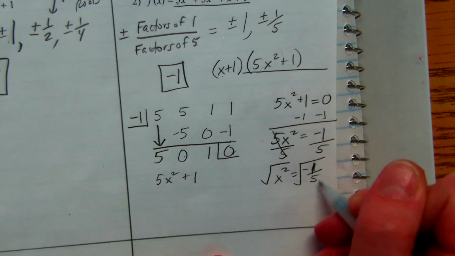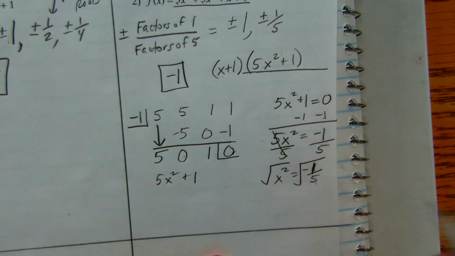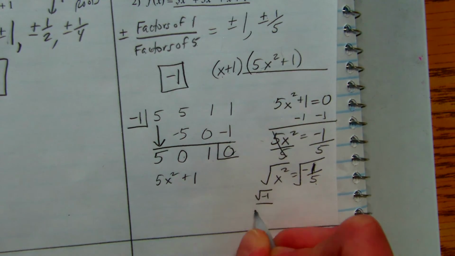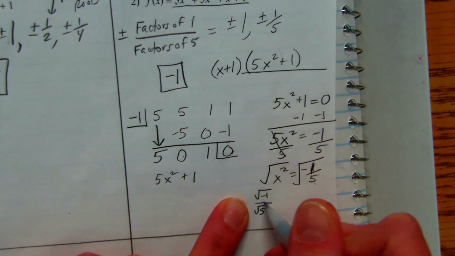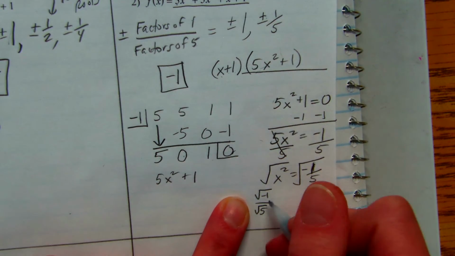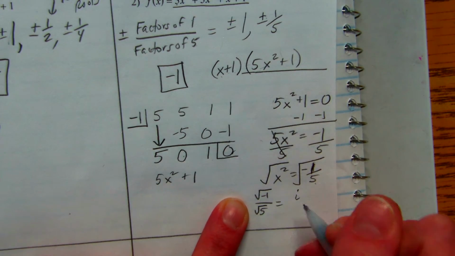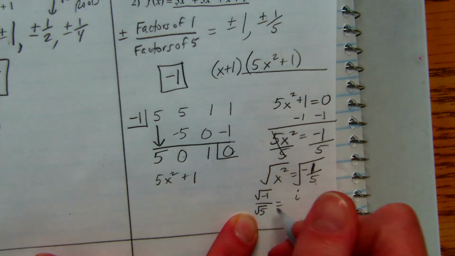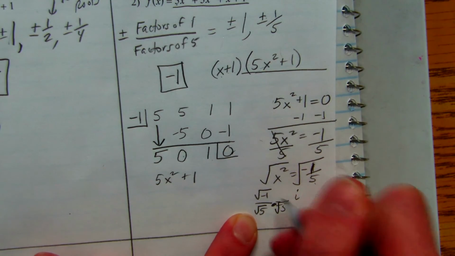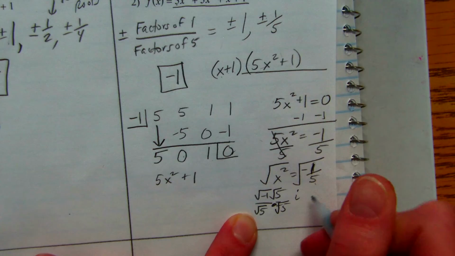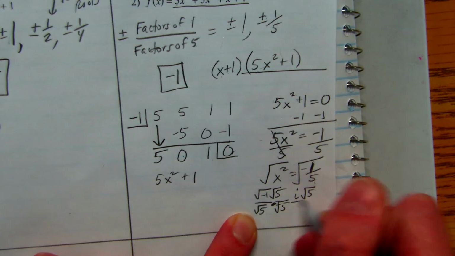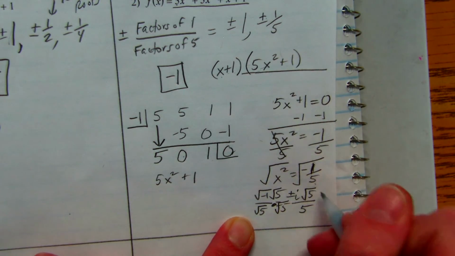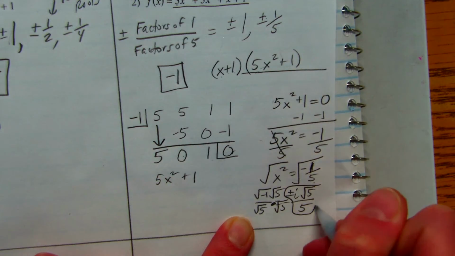When you square root this, you're going to square root the top and square root the bottom. Now the square root of -1 is just i. And then I have a square root in the bottom, which is not okay. We've talked about that before. So we multiply by the square root of 5 over the square root of 5. You're going to get i square root of 5 over 5. And we also need to remember to put plus or minus on the front. It could be positive and negative roots.